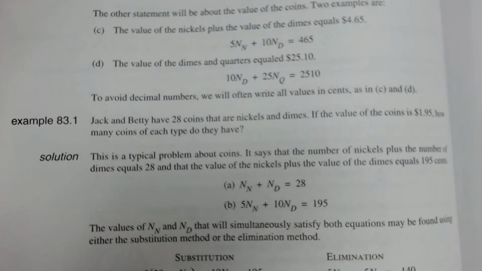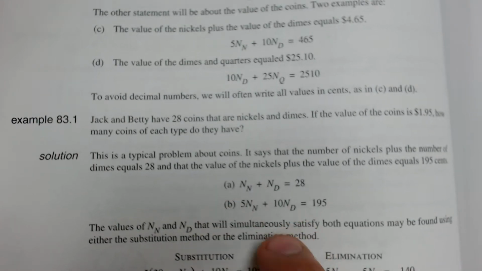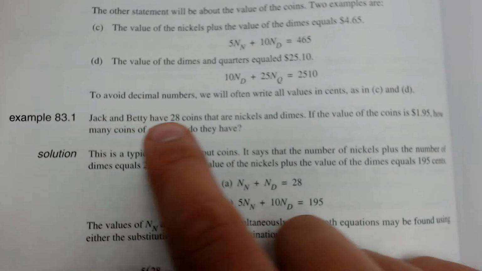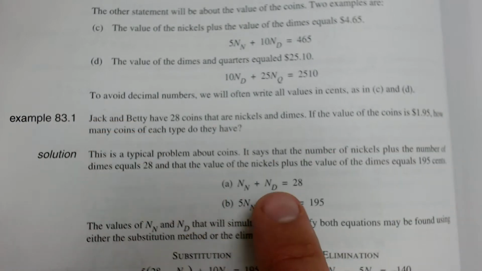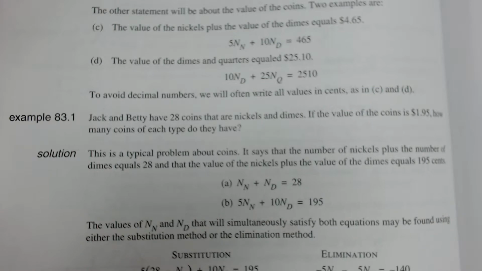All right. So like I said, we're going to be doing systems of linear equations like this. However, it's going to be a story problem. So we're going to have to learn how to get these equations out of the information from the story problem we have.